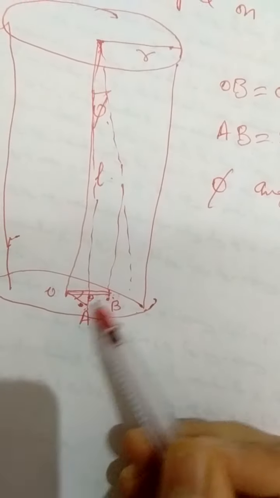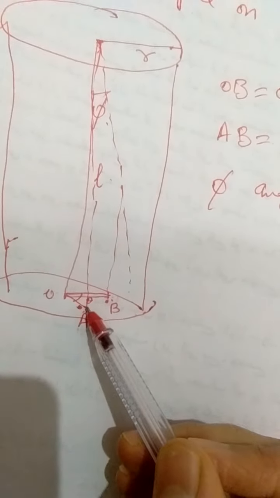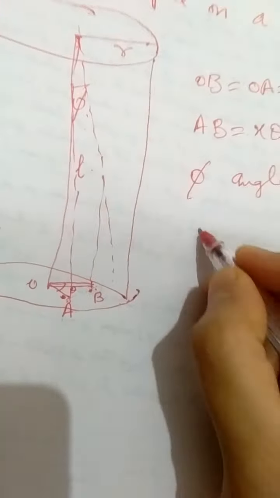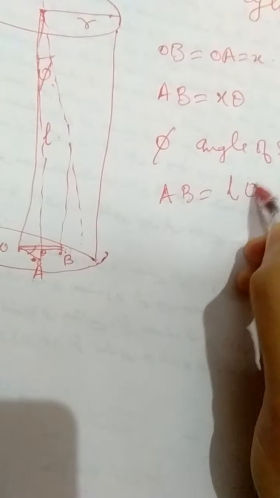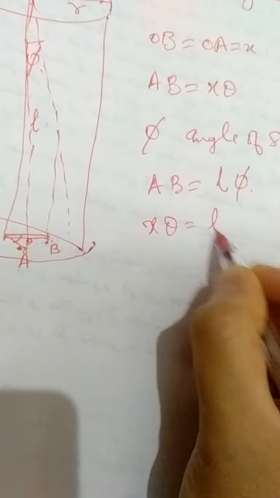So we can say that this phi into L is equal to AB again, because the length of this arc is again the radius into the angle. At this time the radius is L and the angle is phi. So the length of this AB is also equal to L into phi. So we can equate these two, that x theta is equal to L phi.